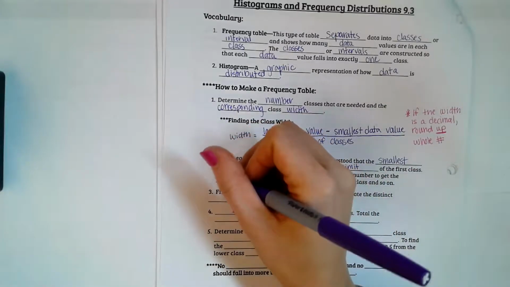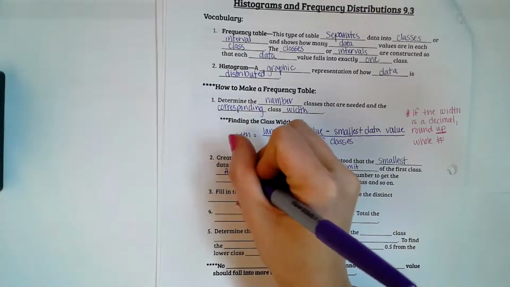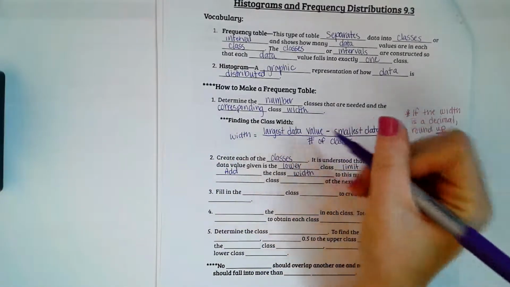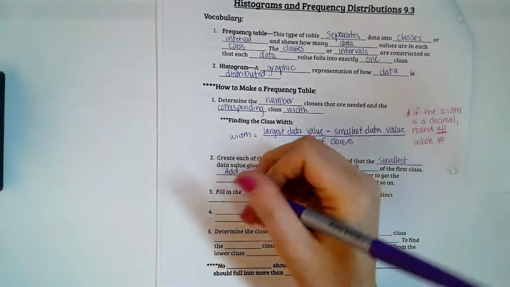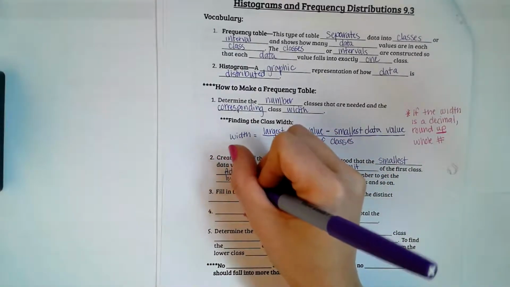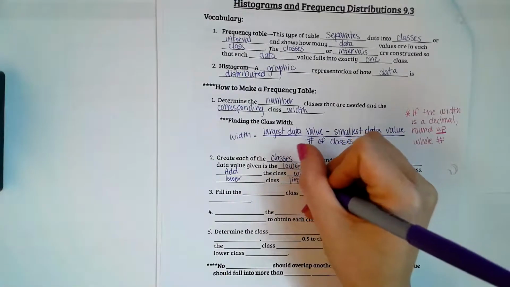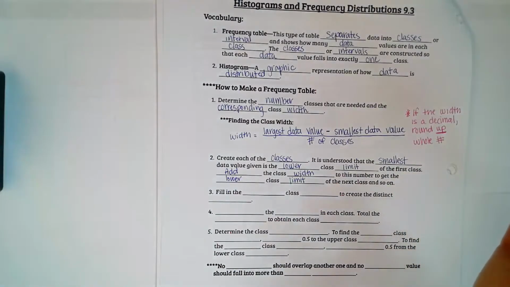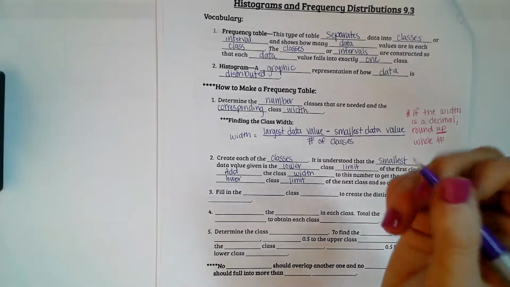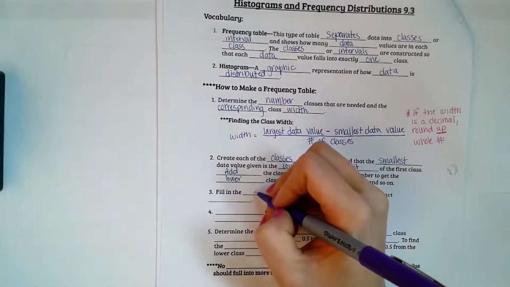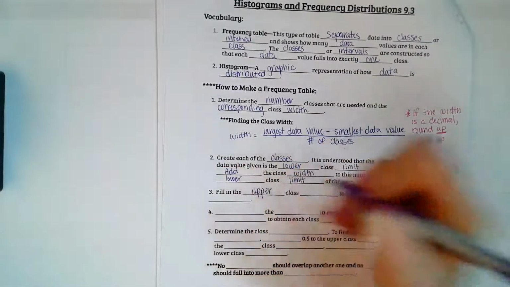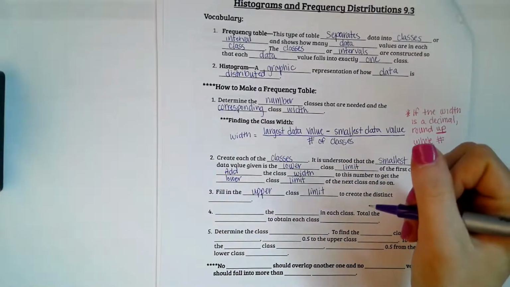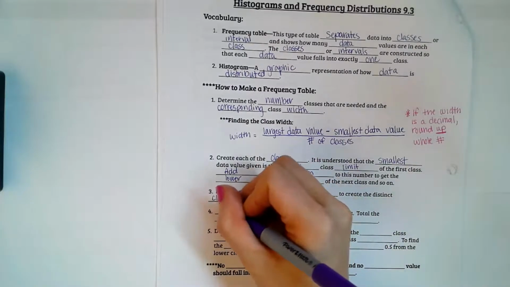Then what you would do is add the class width, which you would have found earlier, to this number to get the lower class limit of the next class. This will make more sense in a second when we actually do an example. Then you're going to fill in the upper class limit to create your distinct classes.